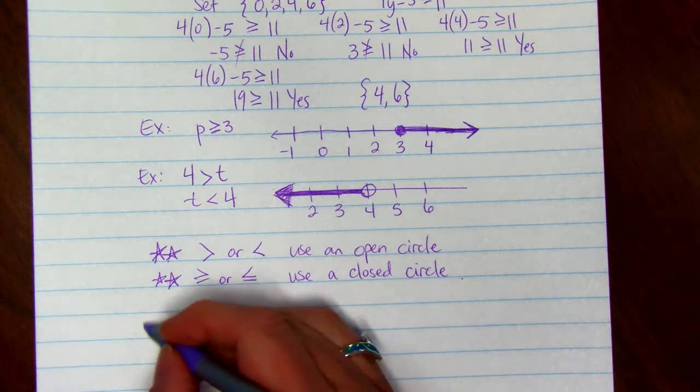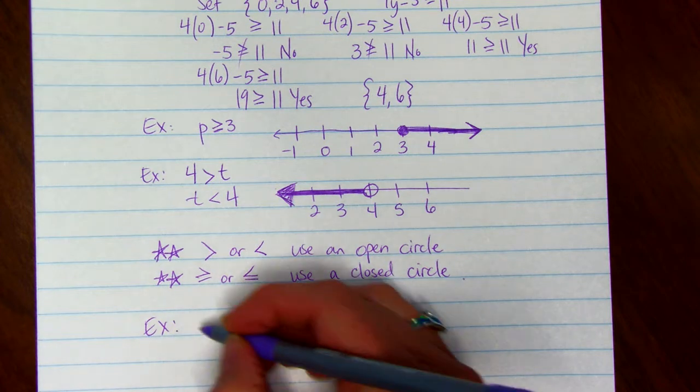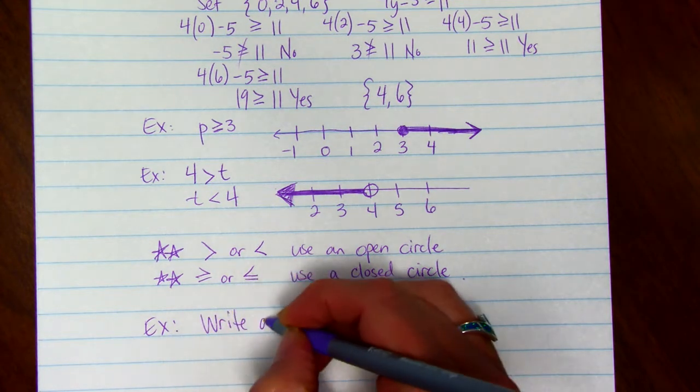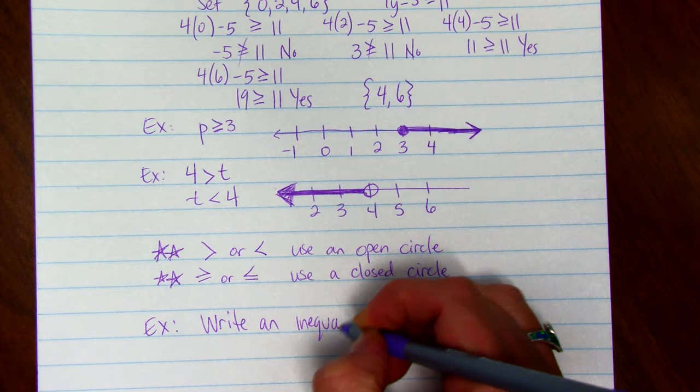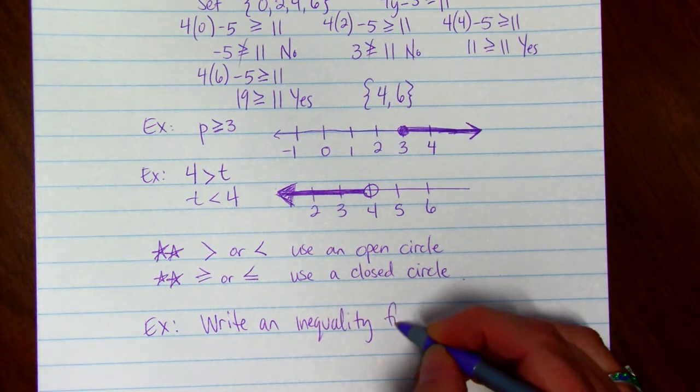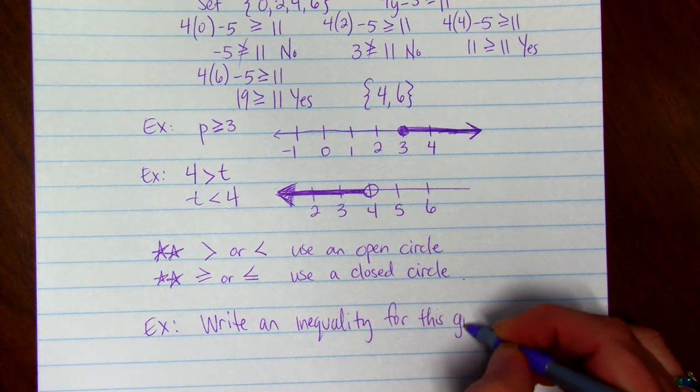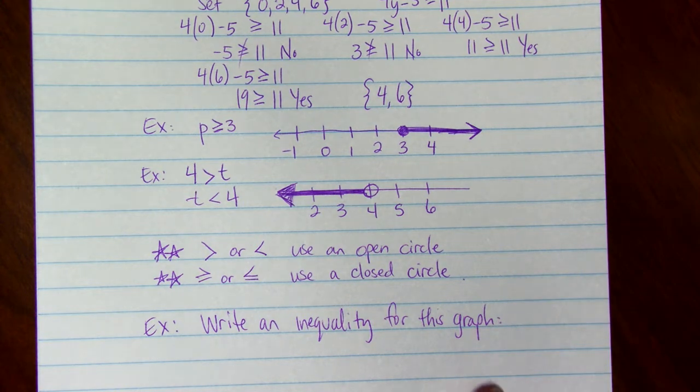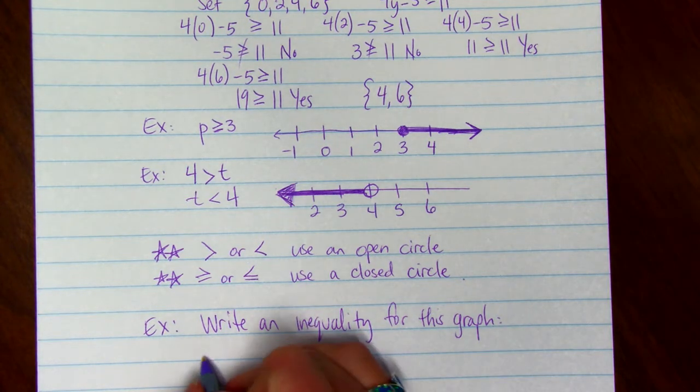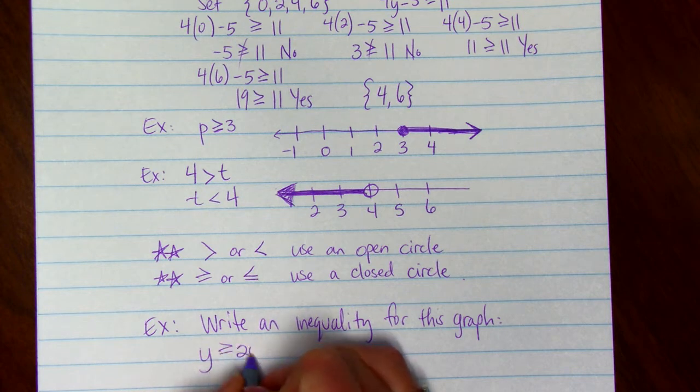So here's an example where you might be asked to write an inequality for this graph. Y is greater than or equal to 20.